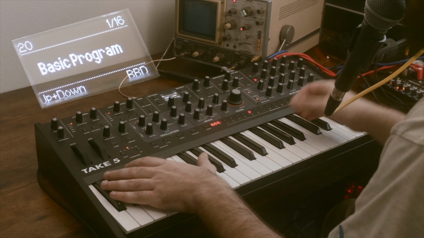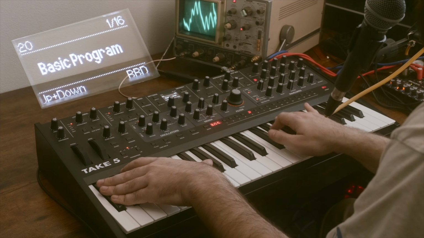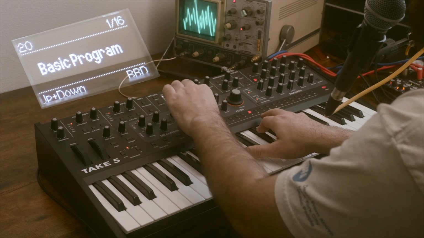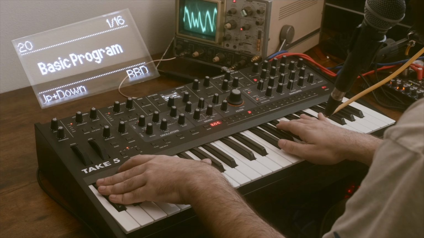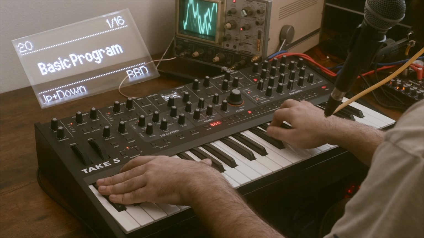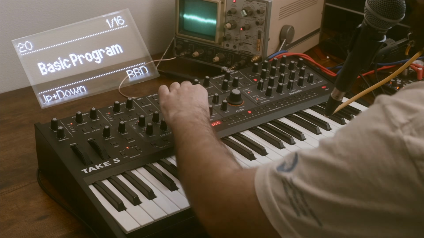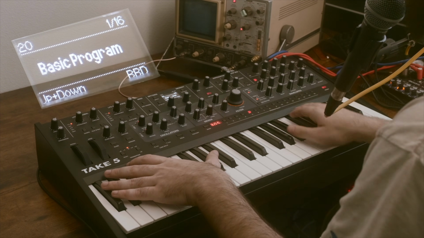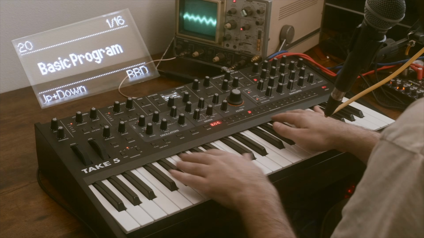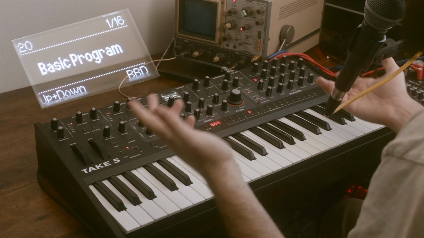If it's a change you only have to make once, and there aren't that many parameters you need to change, then go ahead and do it, because it's easy to go back. Oscillator 2 goes down, and our shape, and our envelope. And there we are, pretty close to where we were.